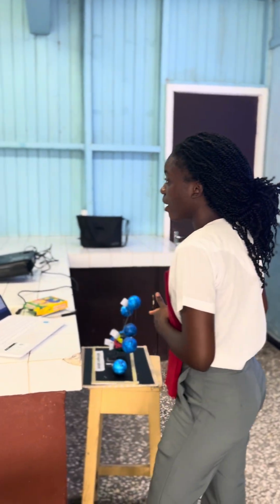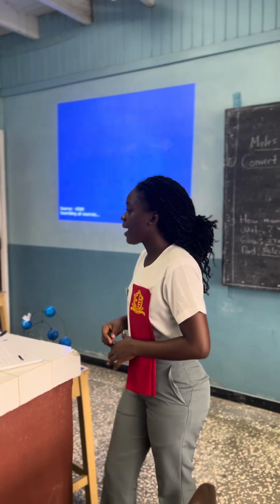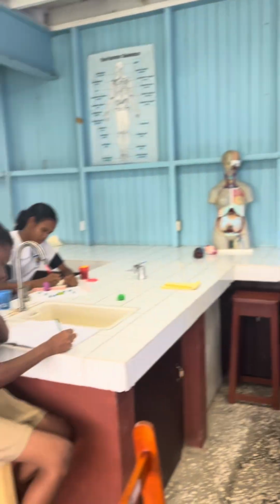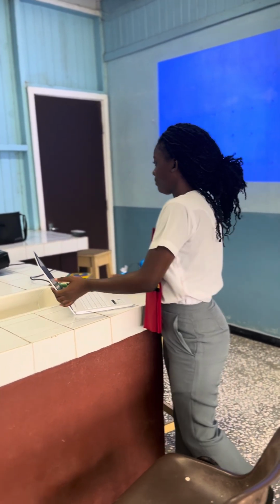For homework, you are going to take any 2 elements from the first 20 elements in the periodic table, and you're going to draw the structure of that atom. Do you have any questions? No, good. So before you exit the class, you're going to tell me one thing you learned, and then you can pack up and you can leave, okay?